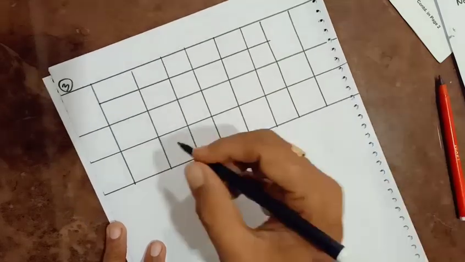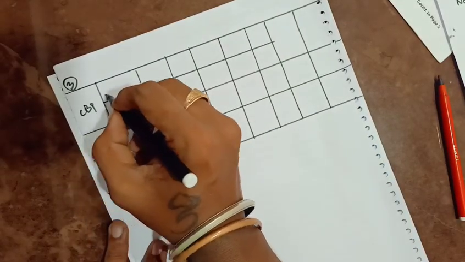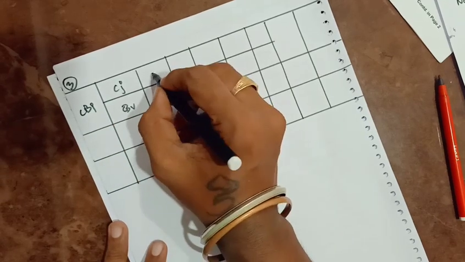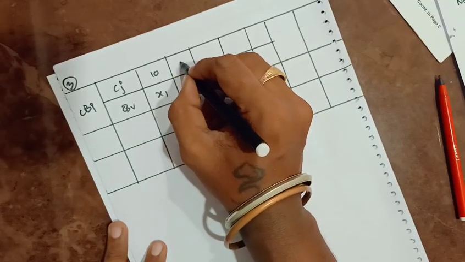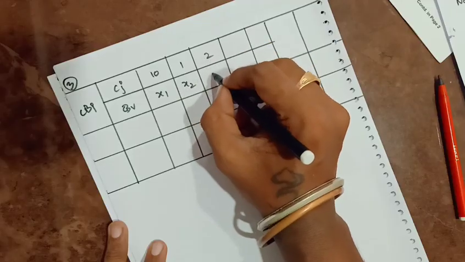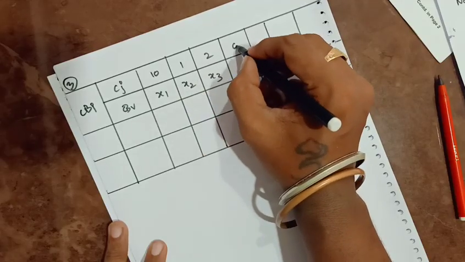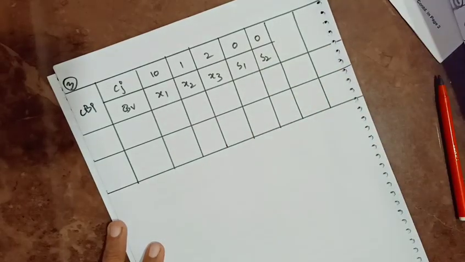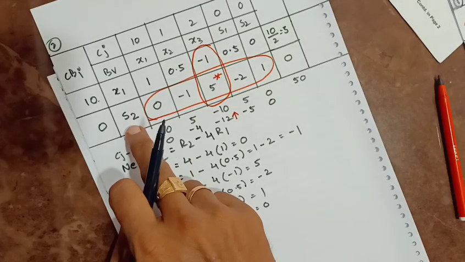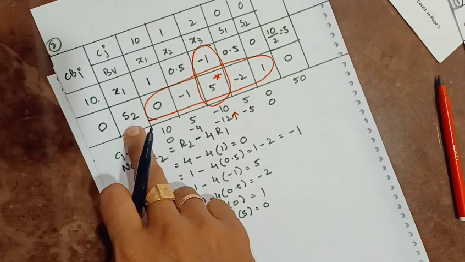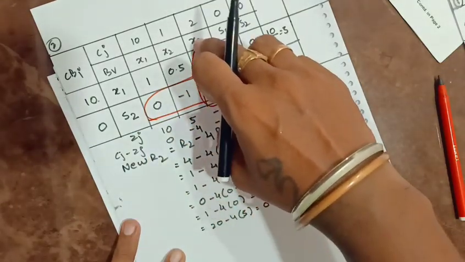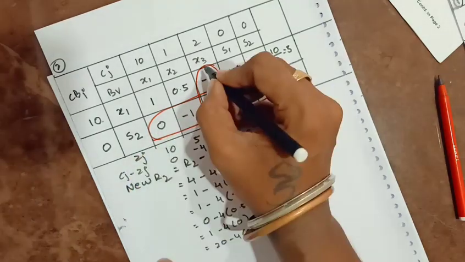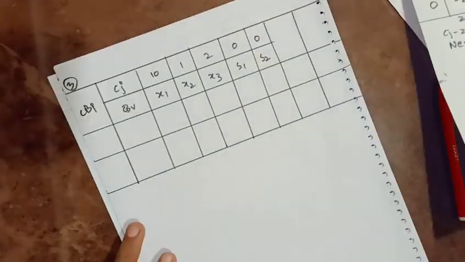So here also I am taking the CBi, Cj, basic variables 2 x1, 1 x2, 2 x3, 0 s1, 0 s2. Which is leaving here? s2 is leaving, and which one will enter? Wherever the intersection is, that variable. So s2 leaves and x3 enters.